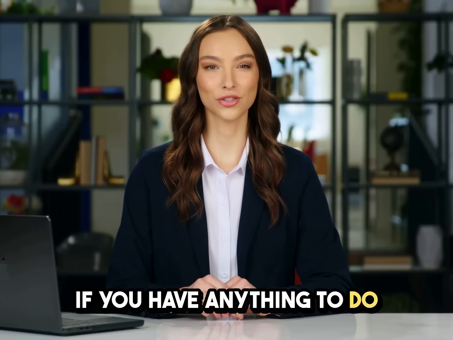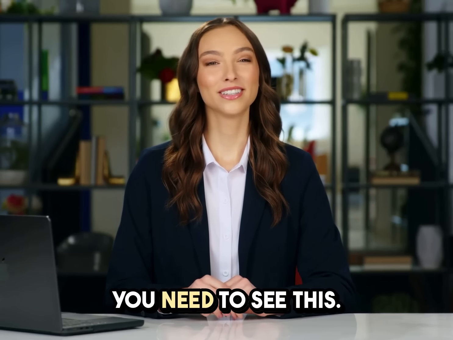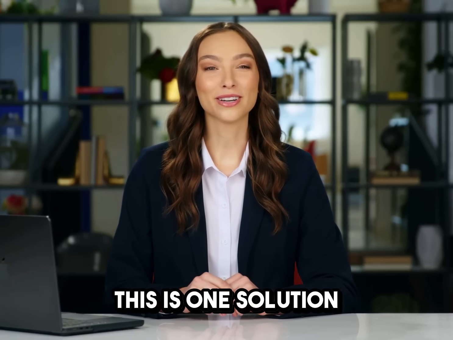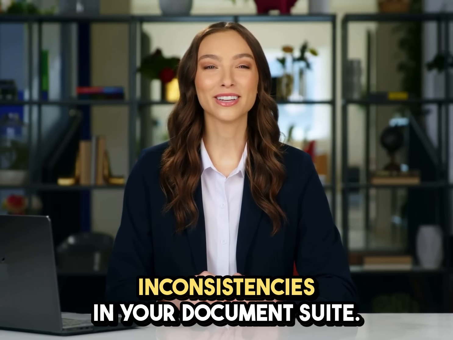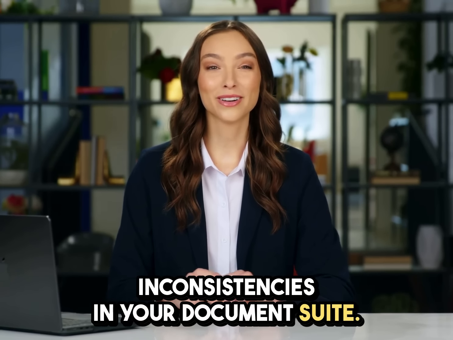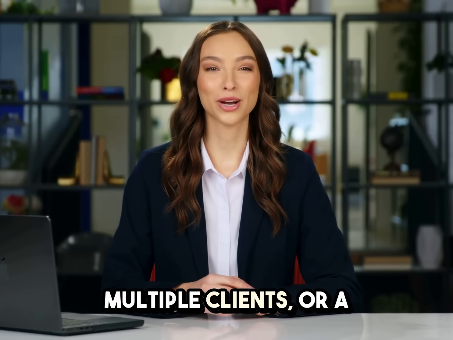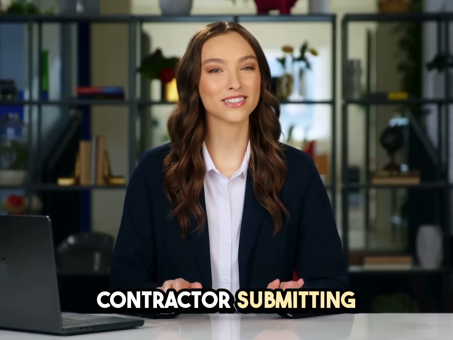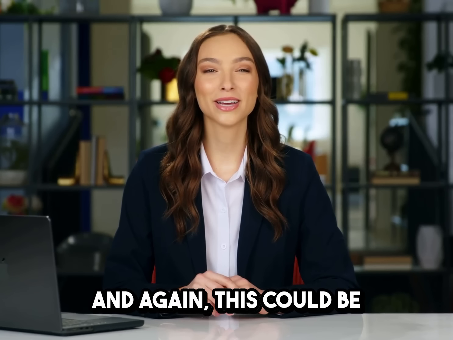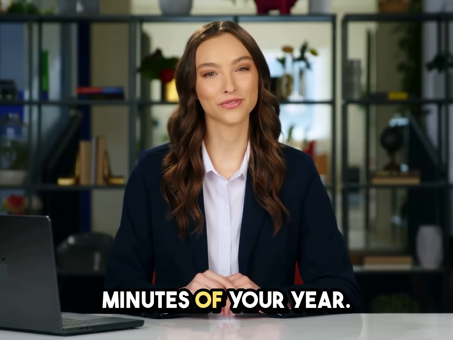If you have anything to do with safety documentation, you need to see this. This is one solution to a major problem: inconsistencies in your document suite. Whether you're preparing for a single event, a consultant managing multiple clients, or a contractor submitting similar documents again and again, this could be the most important few minutes of your year.